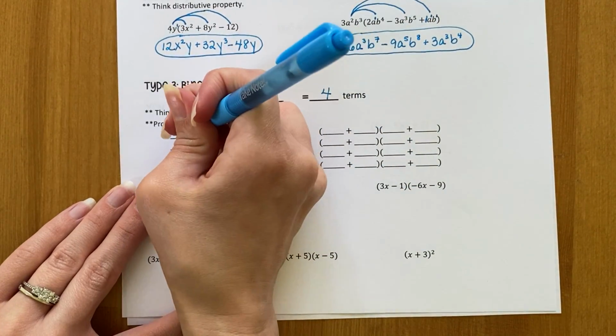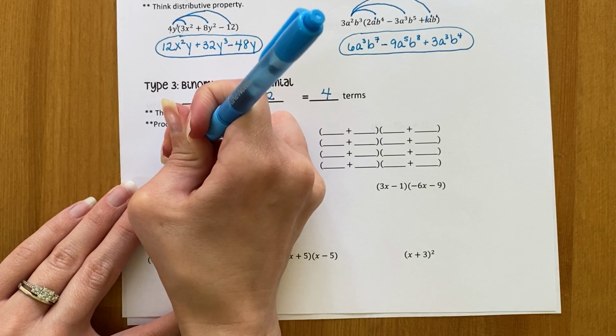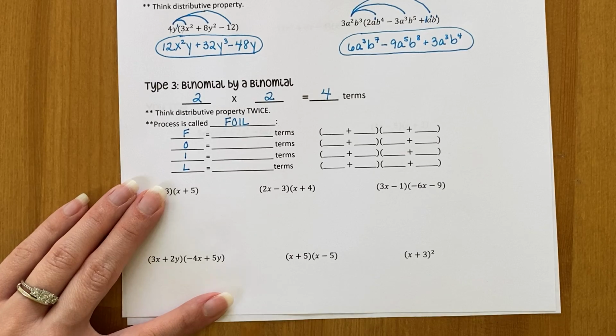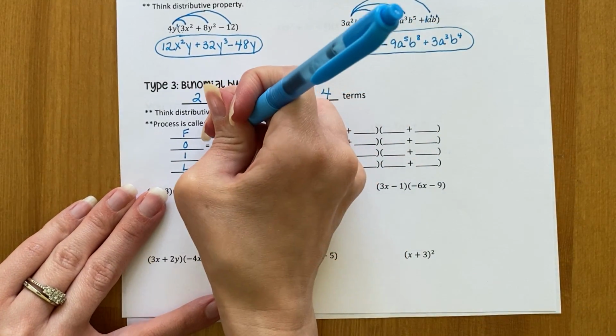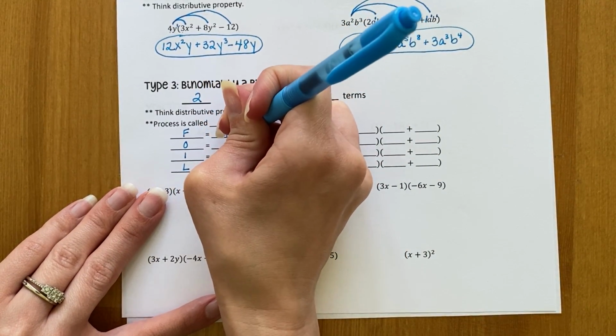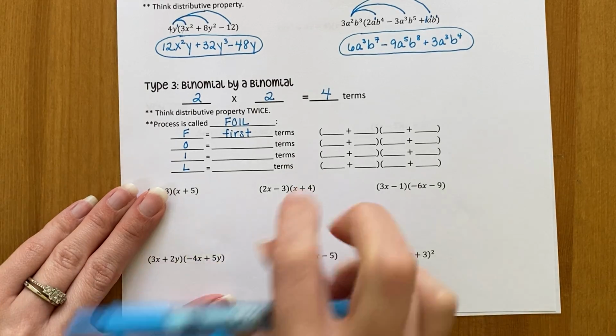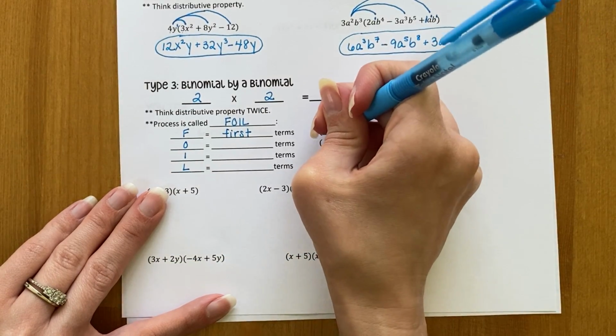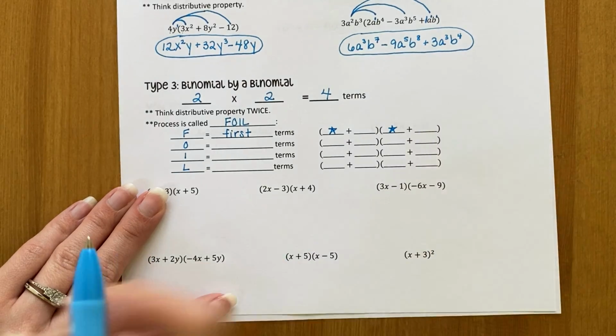So FOIL is an acronym. And it just helps you know what order to multiply your terms in so you stay organized and make sure that you don't miss anything. So F stands for first. So we're going to be looking at 2 chunks times 2 chunks. And the first terms are the ones that are the first in each set of parentheses.